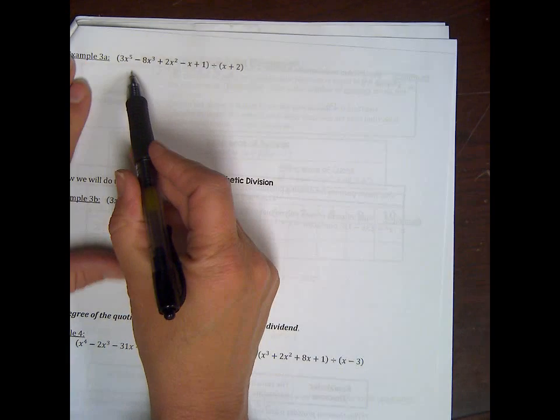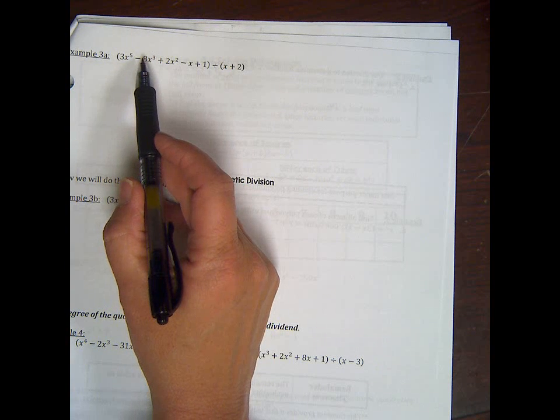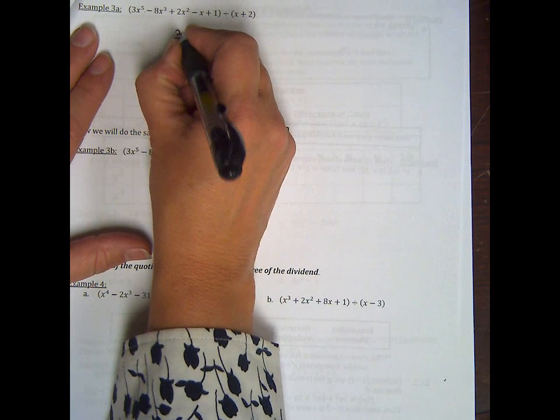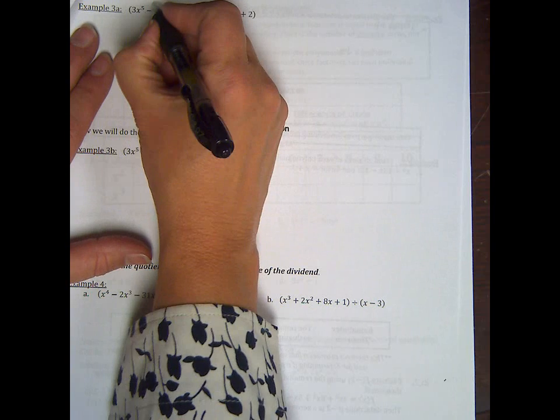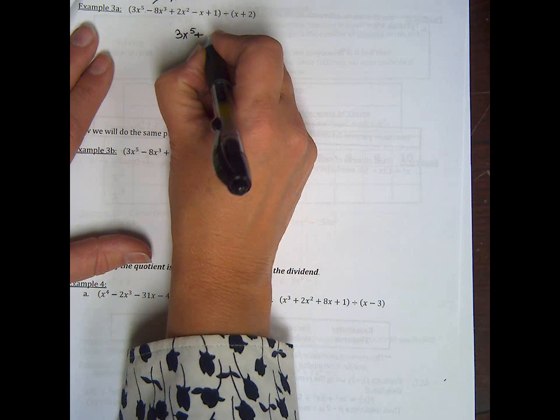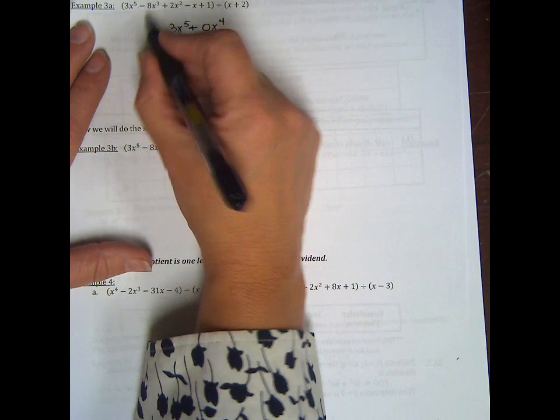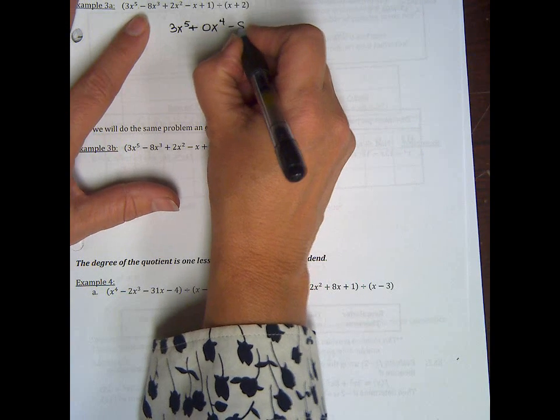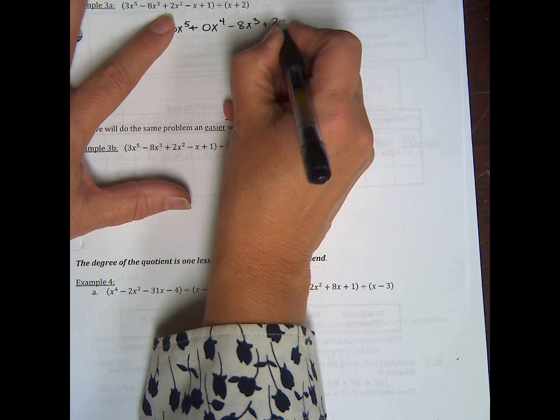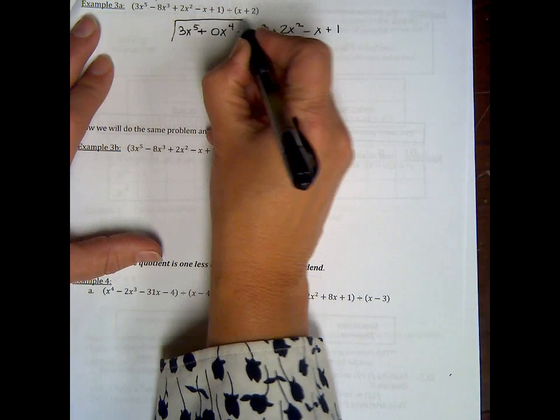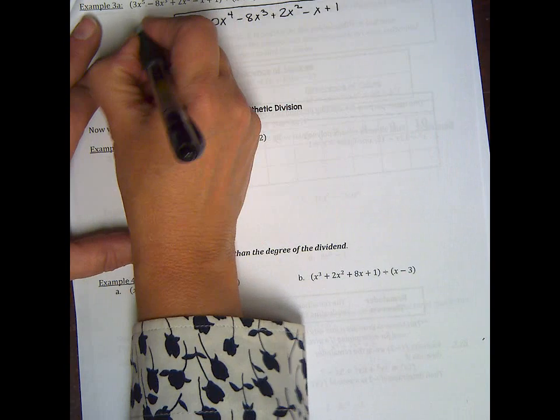All right, moving on. Example 3. So I want you to give this one a try. First, I'm going to look, though. We'll write it out together. This is a 3x to the 5th minus, notice there's no x to the 4th term, so I need to write in a plus 0x to the 4th. So if you're missing a term, make sure you put in a 0 to placehold it, minus 8x cubed plus 2x squared minus x plus 1. So all the rest of the terms are there. So that's the dividend, and we're going to divide it by x plus 2.